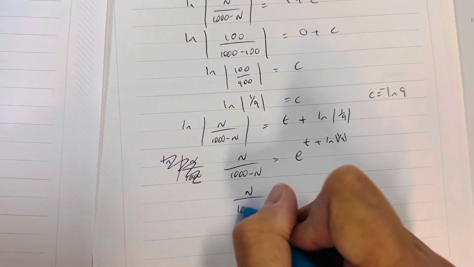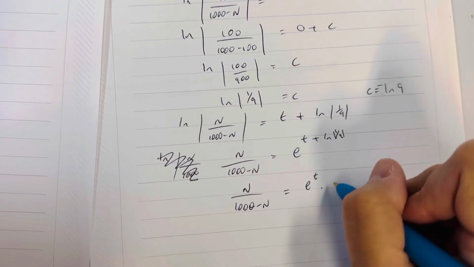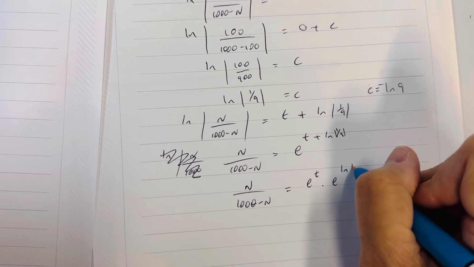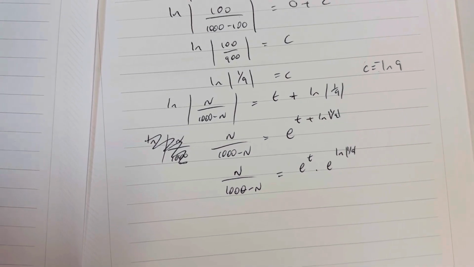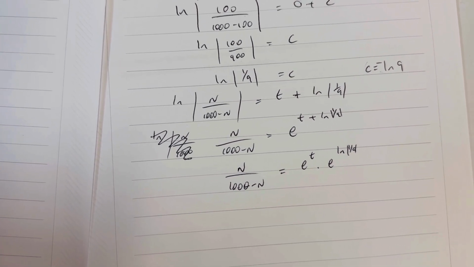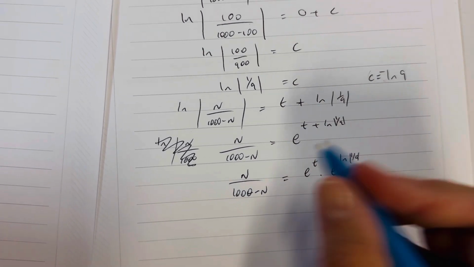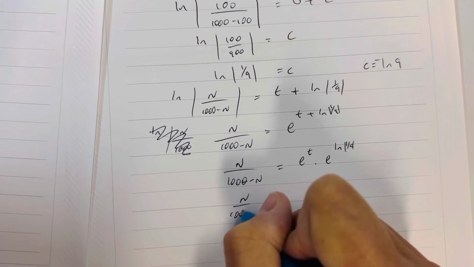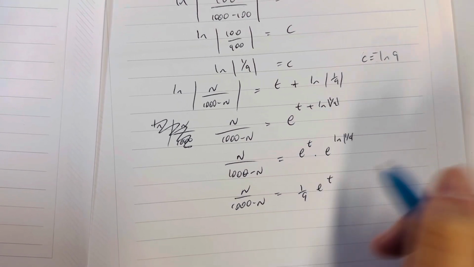Now that's N over 1,000 minus N, e to the t, e to the ln 1/9. Now, what is the e to the ln 1/9 going to equal? Well, that's just going to equal 1/9, isn't it? So N over 1,000 minus N equals 1/9 e to the t.